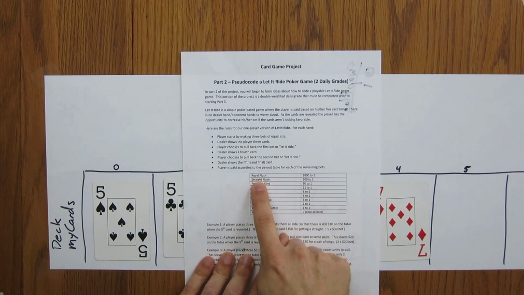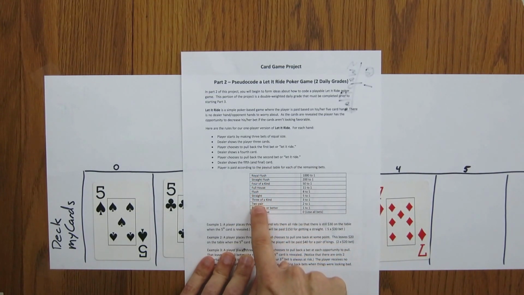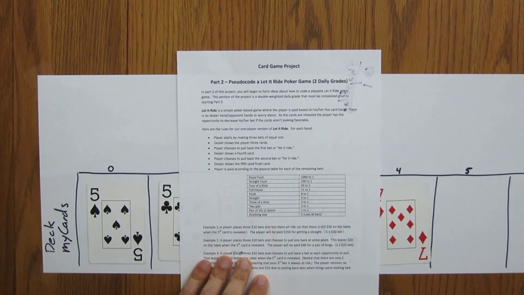If you can go all the way through all of these without finding anything of interest, then your last answer is you lose all your bets. This was a worthless hand.